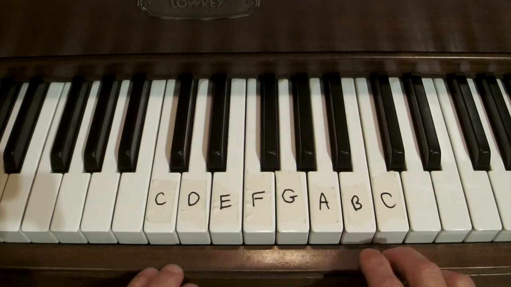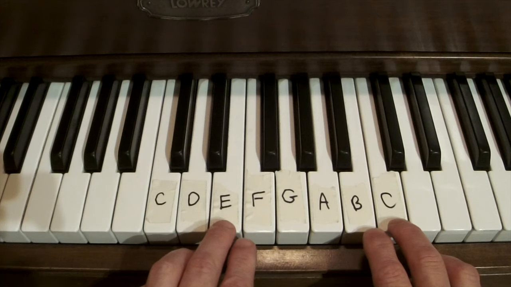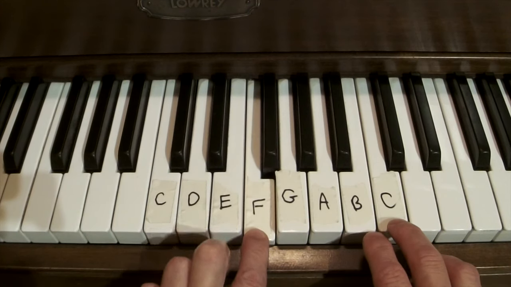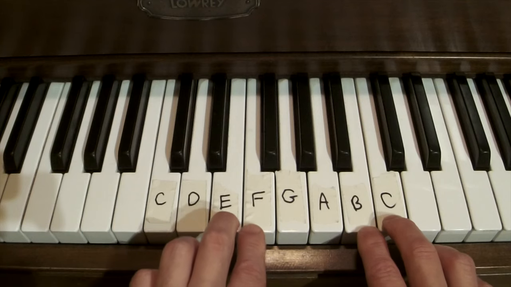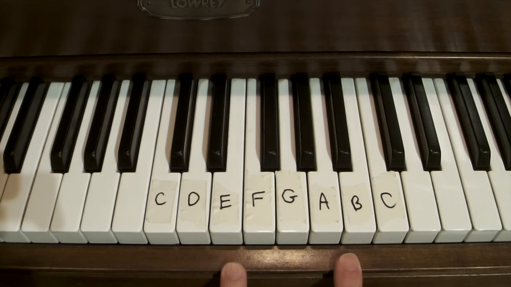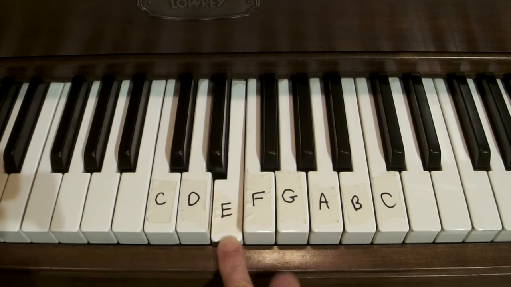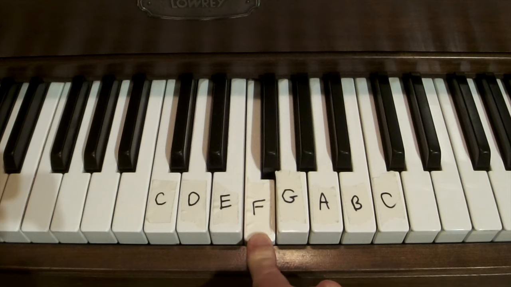Look at the pair B and C and the pair E and F. Notice that there is no black key in between them. Therefore, there is only a half step between these 2 pairs of notes. If we raise the pitch E a half step to E sharp, it becomes the same sound as an F, but we call it an E sharp.